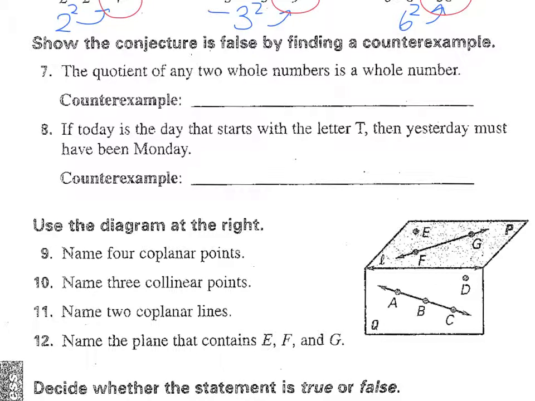In numbers 7 and 8, you need to come up with a reason why the statement is false. So in 7, the quotient, which means division. So if we were to make a division problem, of any 2 whole numbers is always a whole number. So you need to come up with a division problem where your answer is going to be a decimal. Okay? So when you divide two whole numbers, it becomes a decimal. That's what you're looking for here.